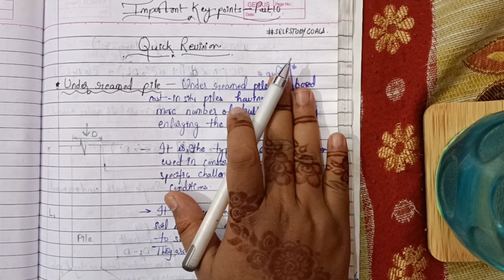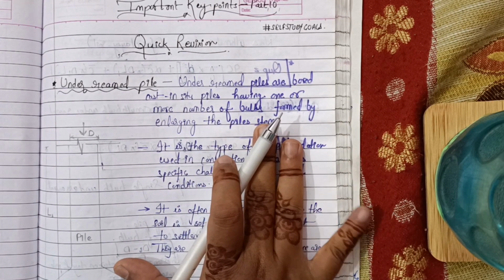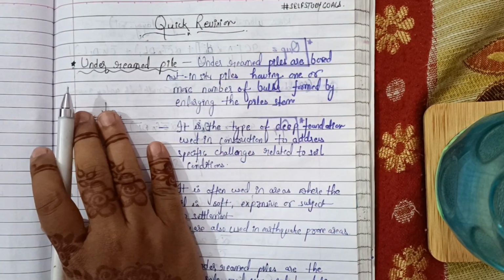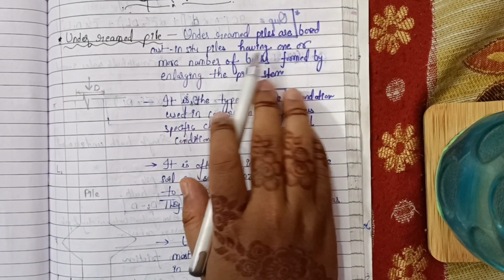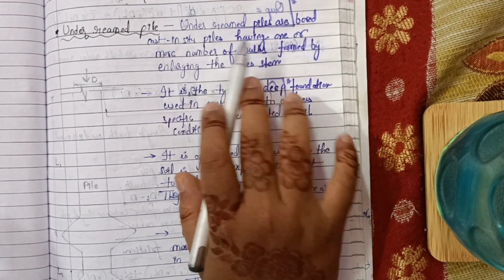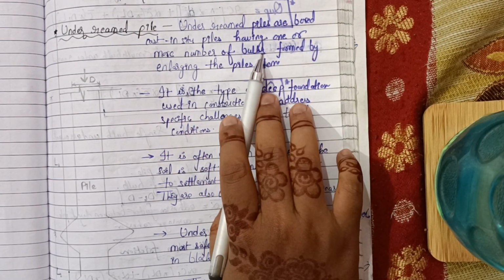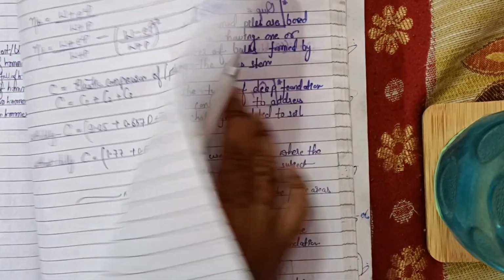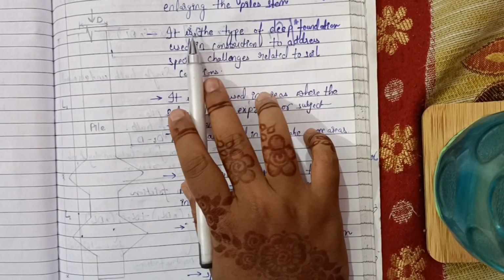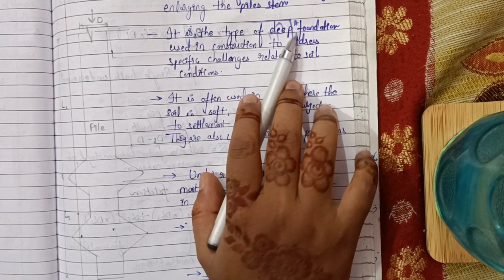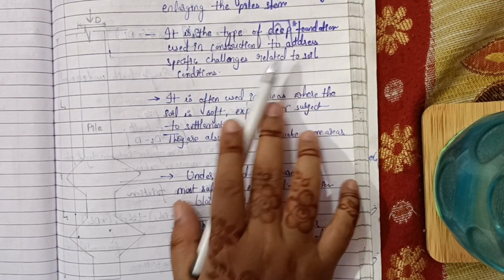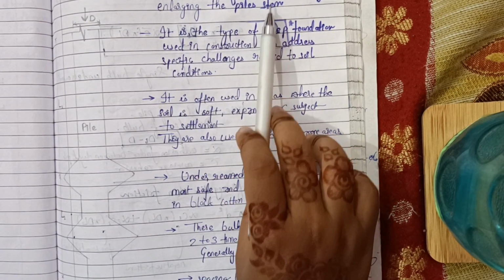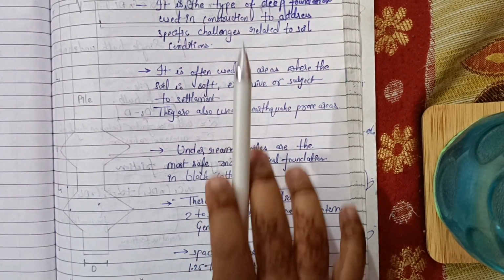In this lecture, we are going to see some more important topics of geotechnical engineering in a quick revision format. First we will see what an under-ream pile is. Under-ream piles are bored cast in situ piles having one or more bulbs formed by enlarging the pile stem. It is a type of deep foundation used in construction to address specific challenges related to soil condition. These are all the important points related to under-ream piles.